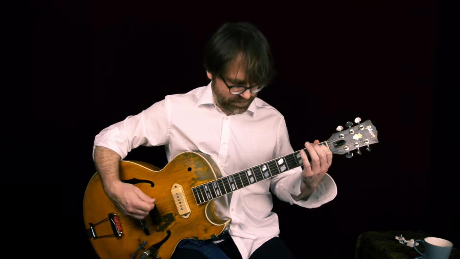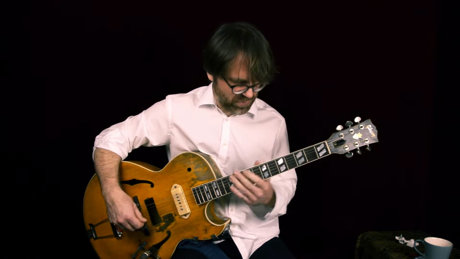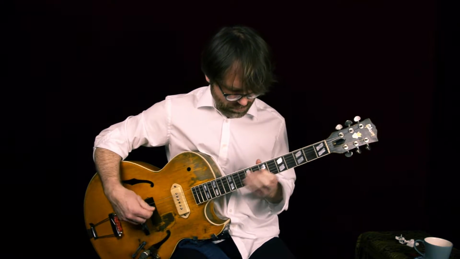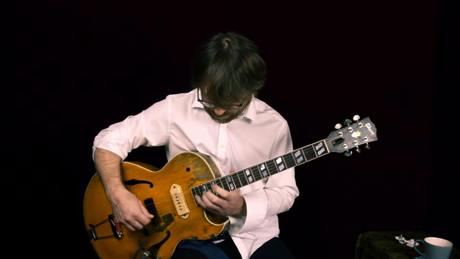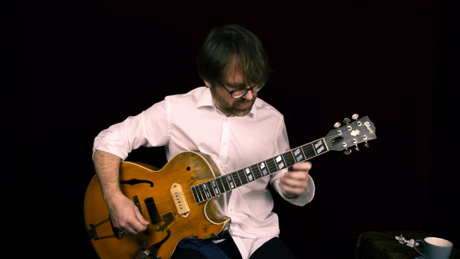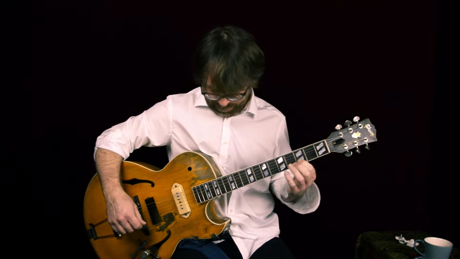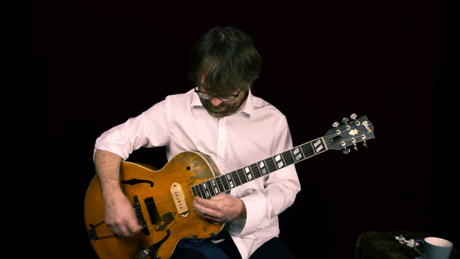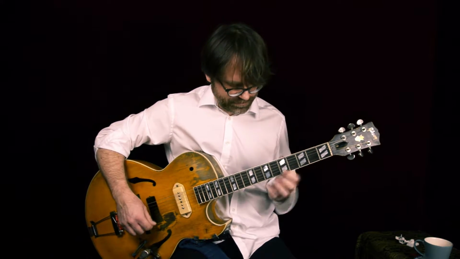Then we have the A string, the D string, the G string, the B string. I can't play a G here because my frets aren't there. And we have the high E string.